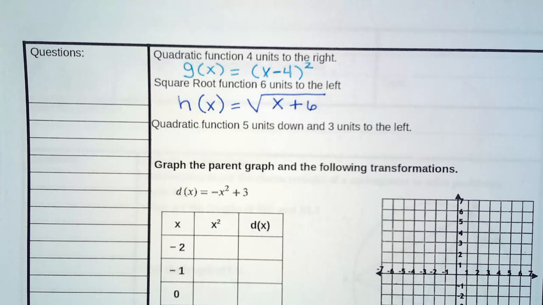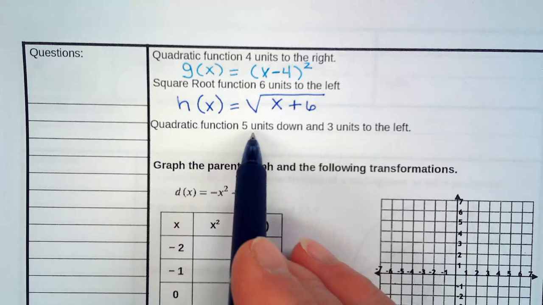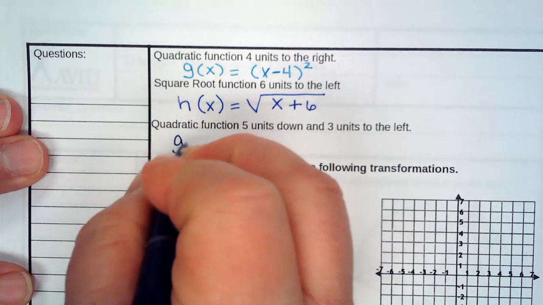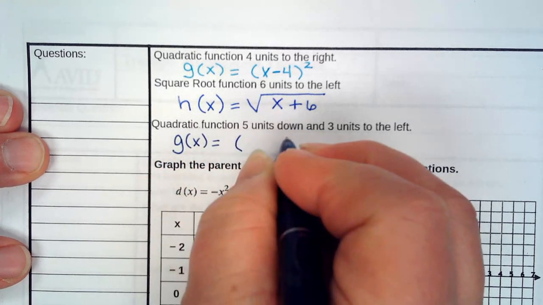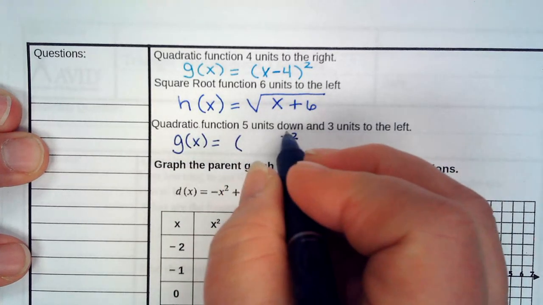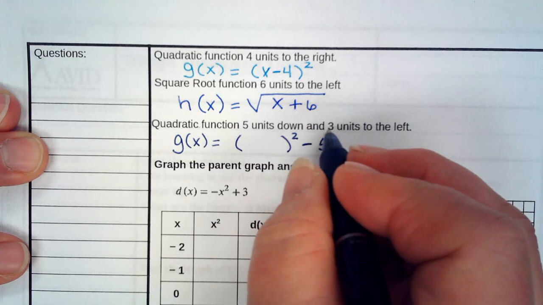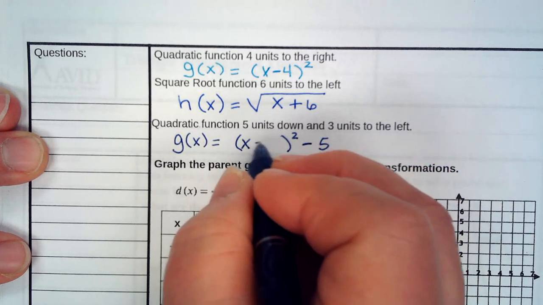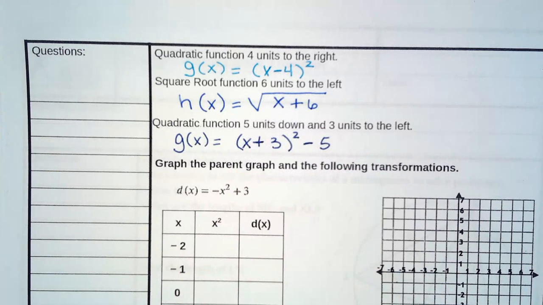Okay, what if we want to do multiple moves? What if we want to take that quadratic function, which is g of x, 5 units down and 3 units left? We're transforming it. Okay, 5 units down means I subtract 5 at the end. 3 units to the left means instead of subtracting, I add 3 inside my grouping symbols.